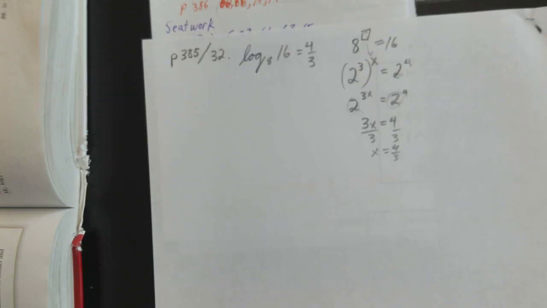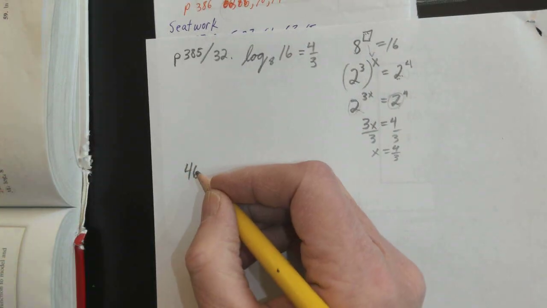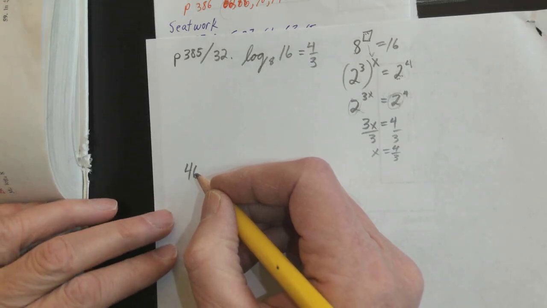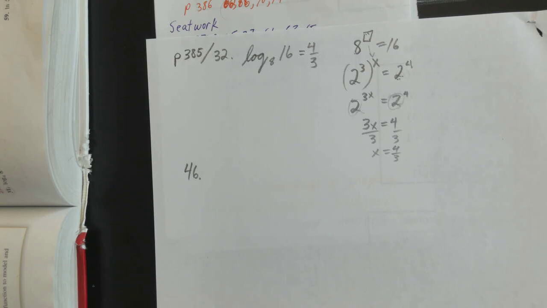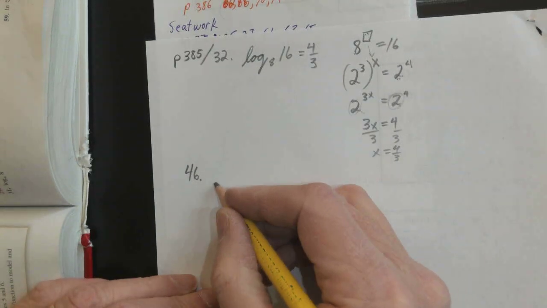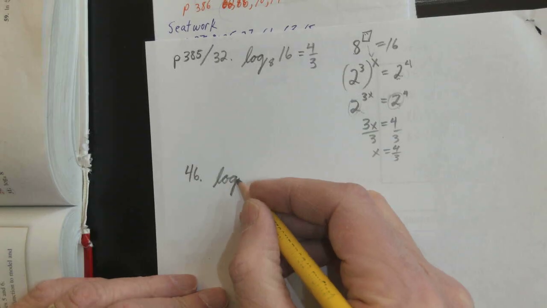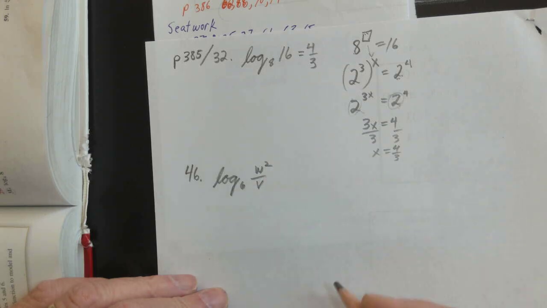All right, the next one I have is number 46 on page 385. And these are condensed. We're going to expand the expression. So it's log base 6 of w squared over v.